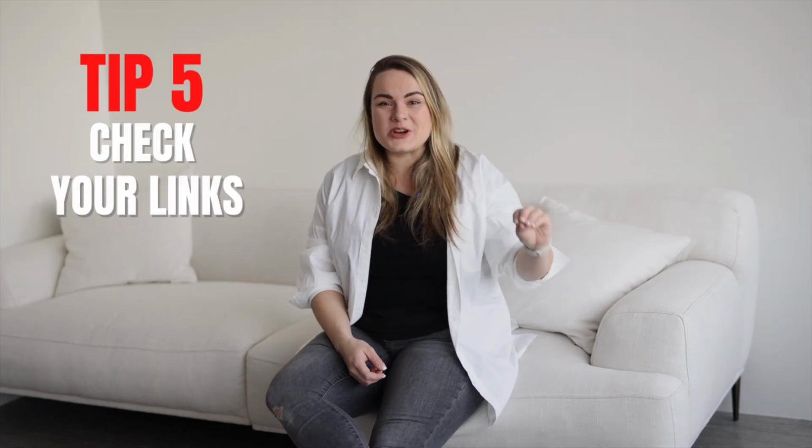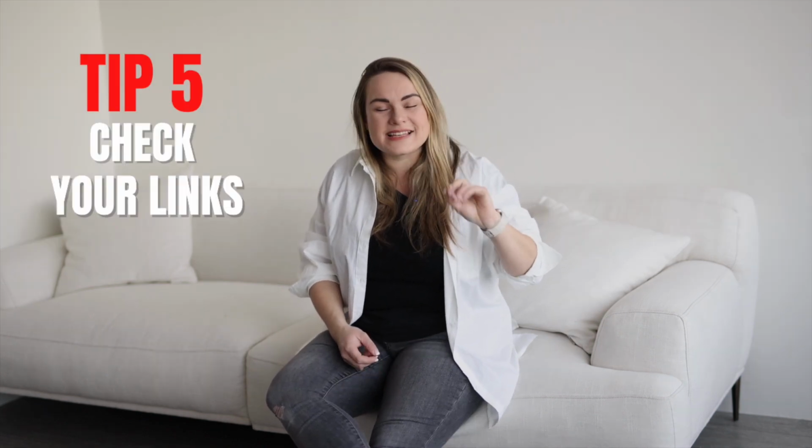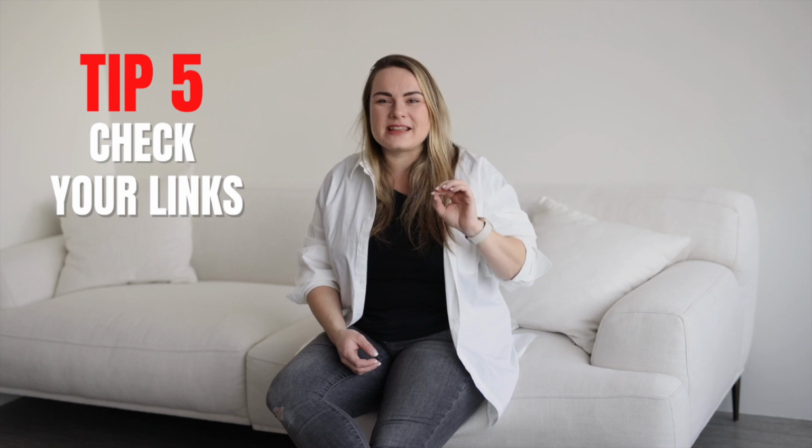Let's carry on. Tip number 5, it's very simple, a little silly, but it actually makes a lot of sense. Make sure all of the links and all of the forms on your website are working, because it's so easy, once you start updating things, and your website maybe was built 2-3 years ago, but you changed the links or the contact forms or anything like that.